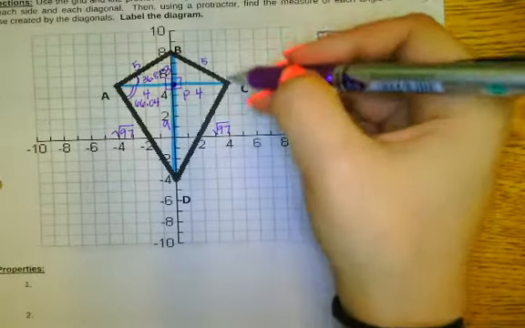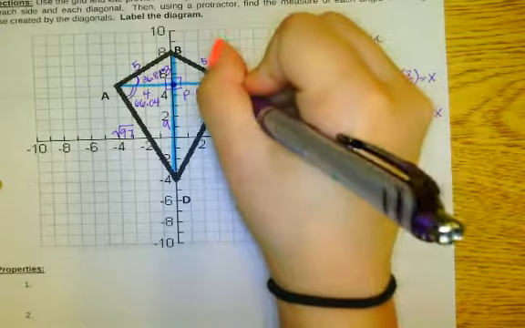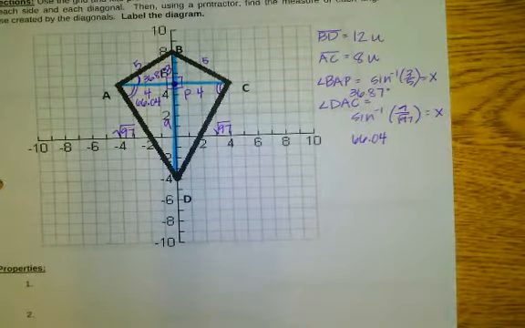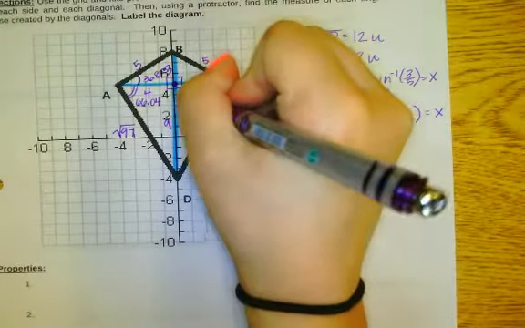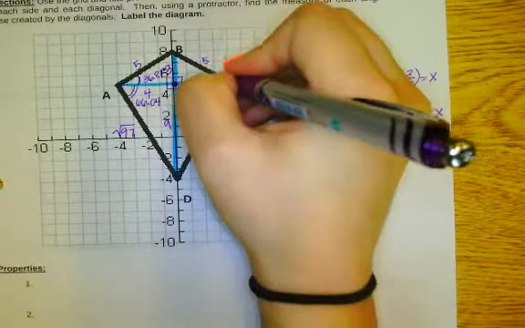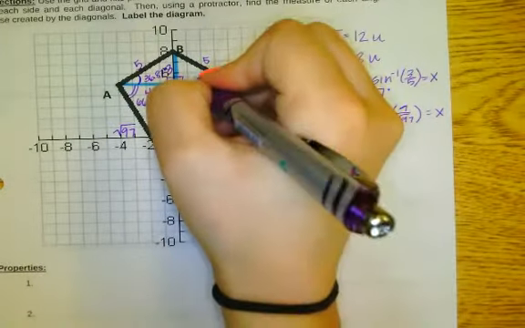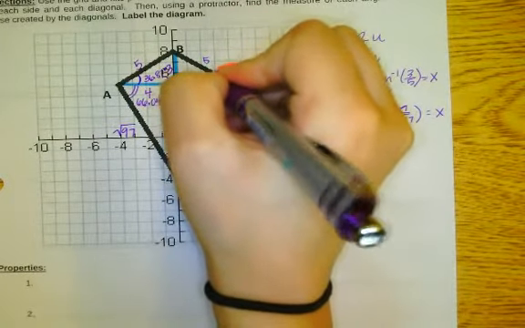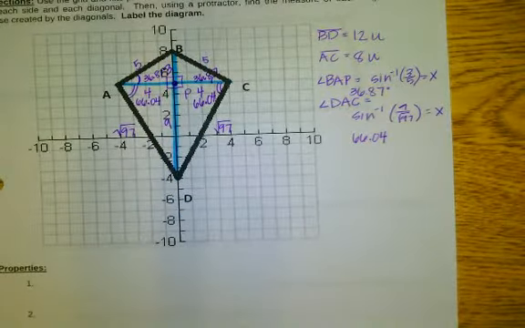What do you think the measure of ACD is? 66.04. What about BCA? 36.87.